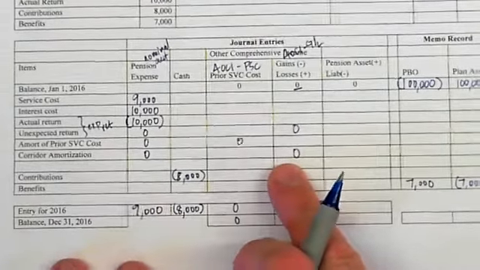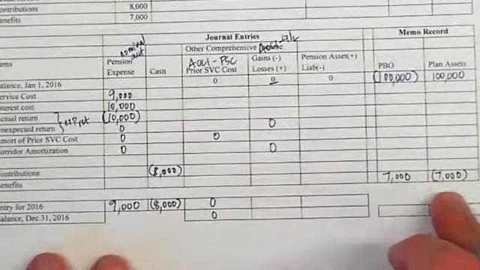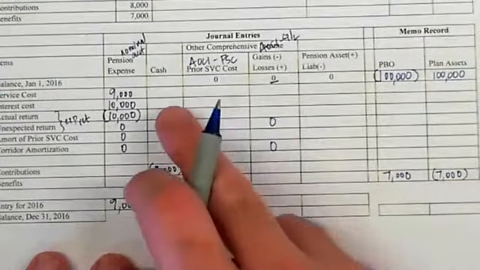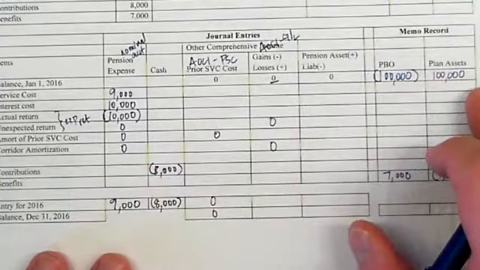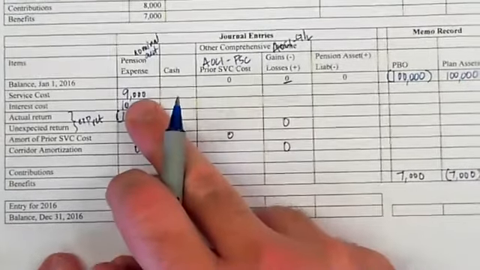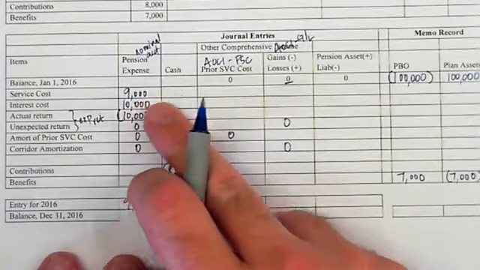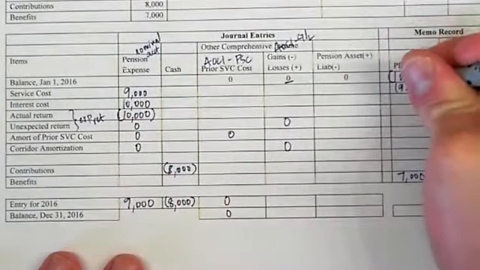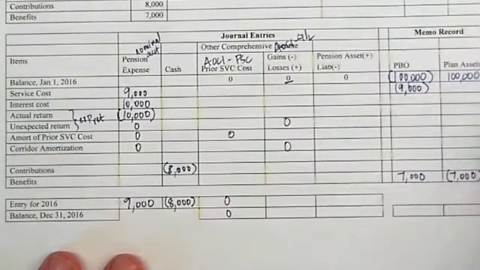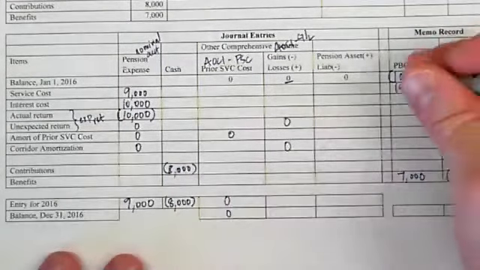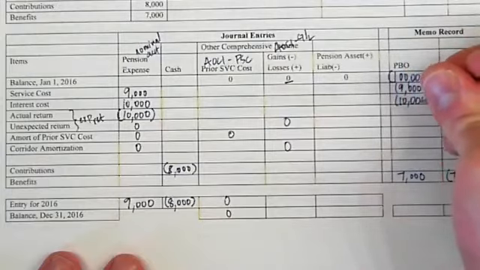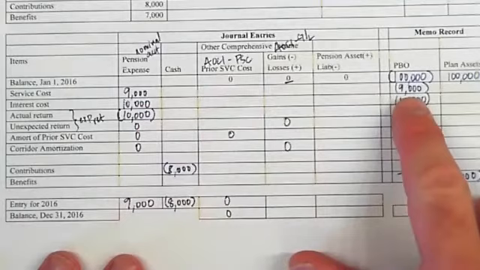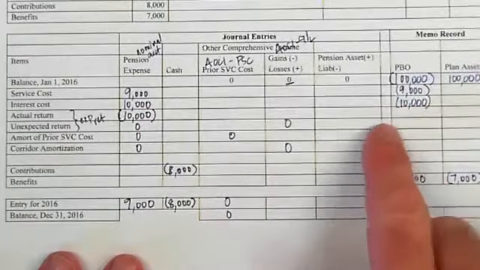What else do we have to carry over? Well, notice 7,000 is balancing out against 7,000, right? I'm going to have balancing effects throughout. Service cost of 9,000 is going to be balanced out by the effect of it increasing the PBO. Since it's increasing an obligation, I'm crediting it. Same thing with interest cost. Notice again, 9,000 balances out against 9,000, leaving 0 for the row.